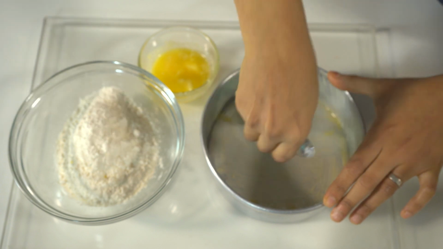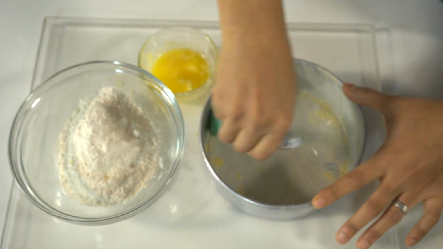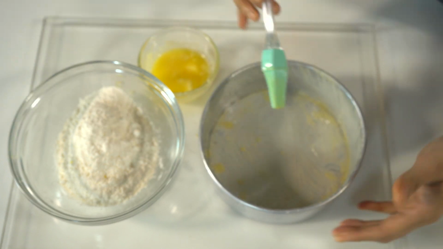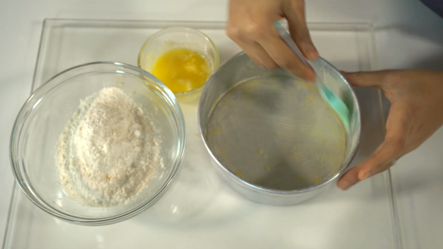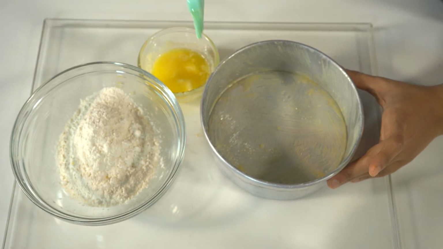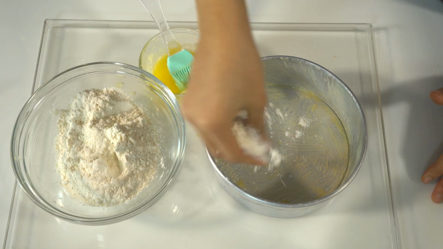Okay, so put generous amounts of butter. I'm using a pastry brush to do this. You can do it by hand if you want. It doesn't really matter as long as every bit of it has a layer of butter, okay. And now we are going to add some flour.